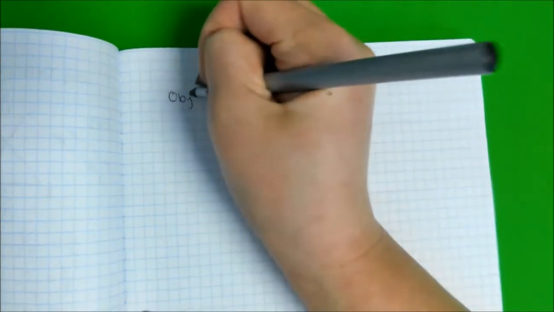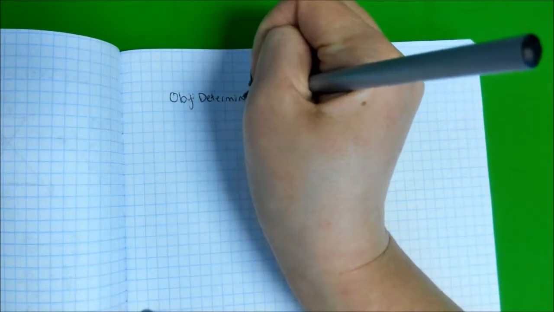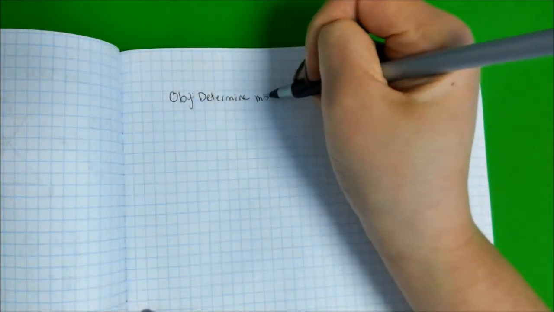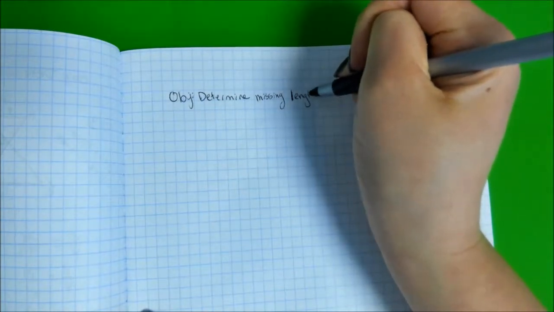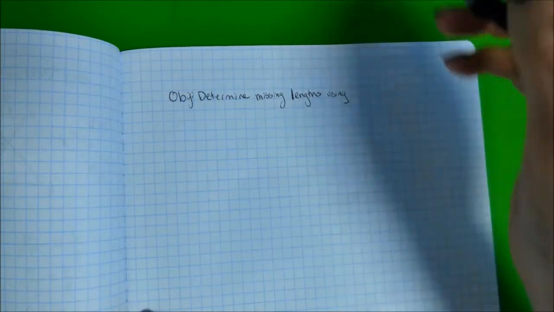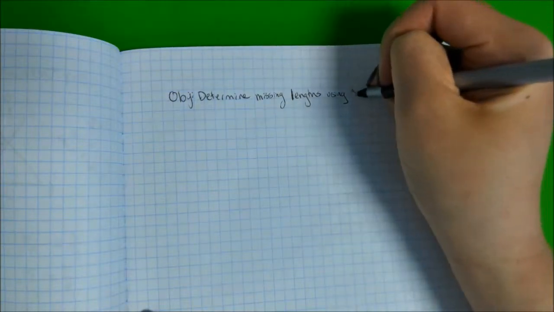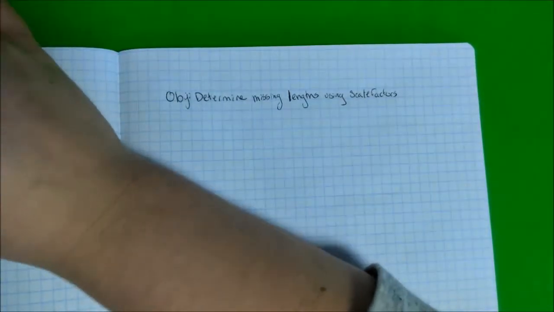So again, our objective is to determine missing lengths using scale factors and ratios.